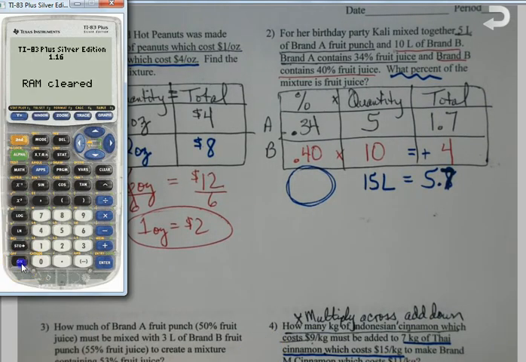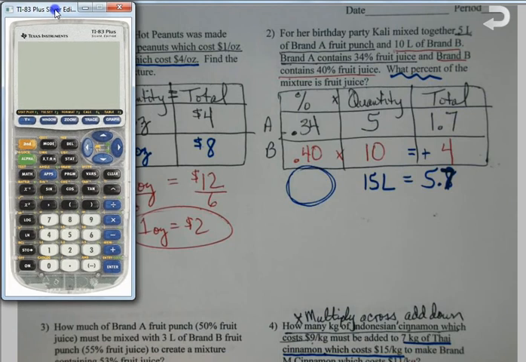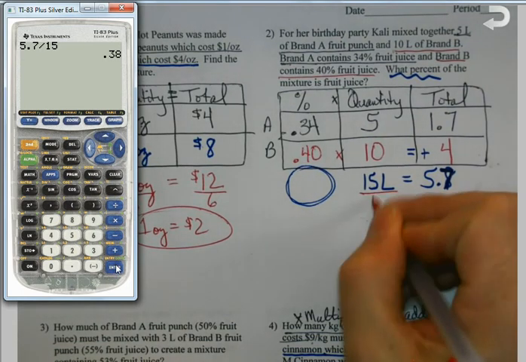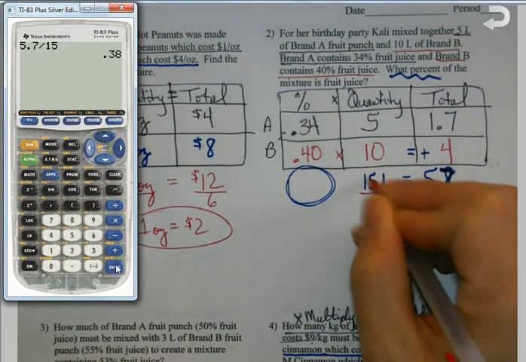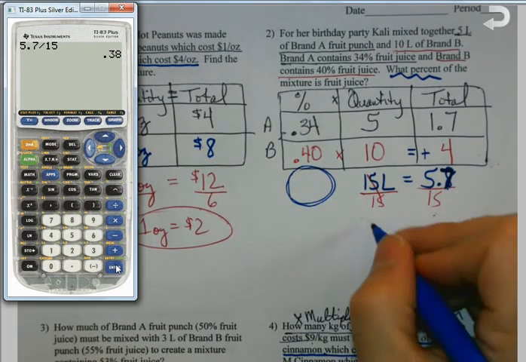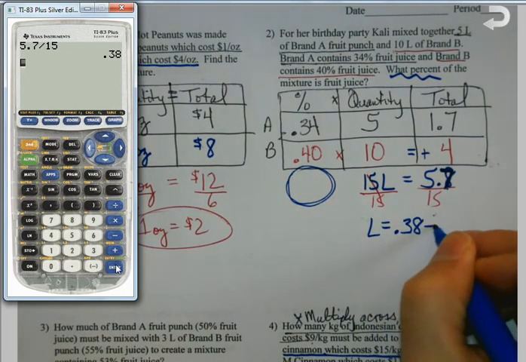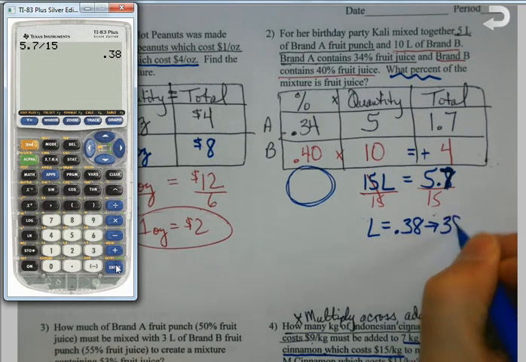All right, so let's see now. What's my one step to get L by itself? Divide. So 5.7 divided by 15. And that's going to be what my percentage of my new mixture is. Now, it's not 0.38%. We know that. We got to put it back in its percentage form here.